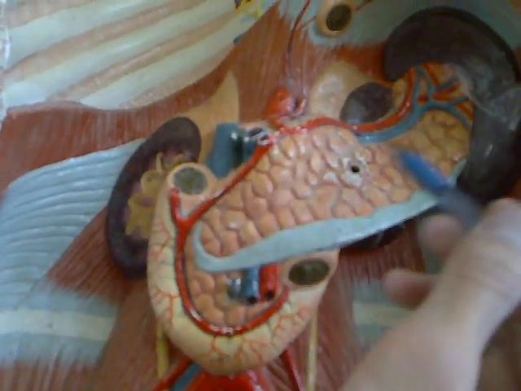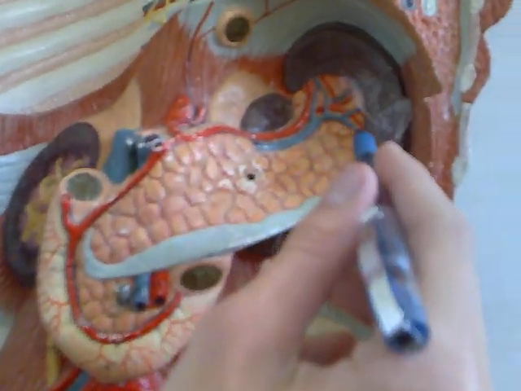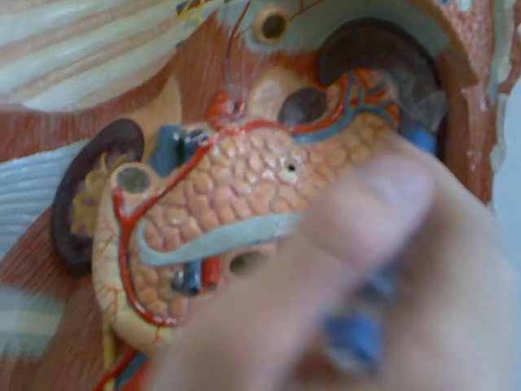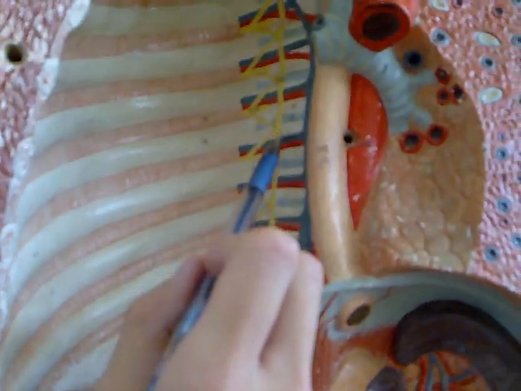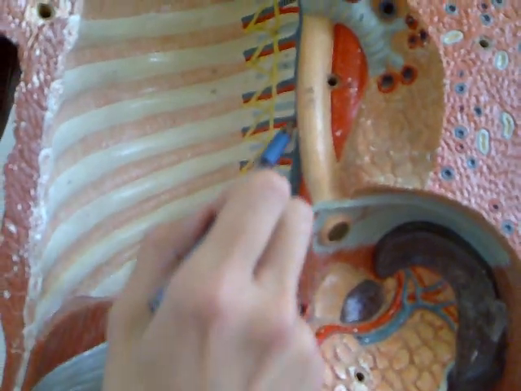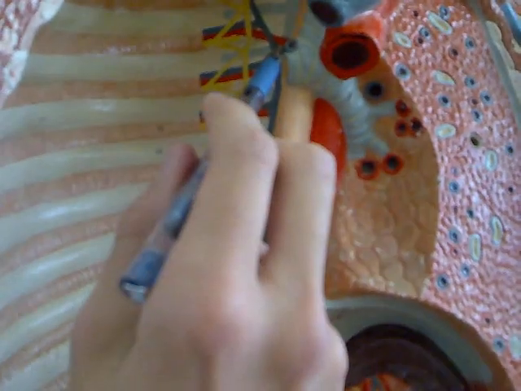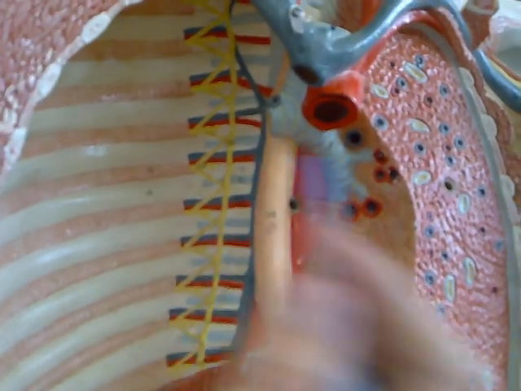And this is the head, the body, and the tail of the pancreas going to the hilum of the spleen. And this is the sympathetic trunk. Okay, and I believe this is the azygos vein draining into the superior vena cava. Okay, so.